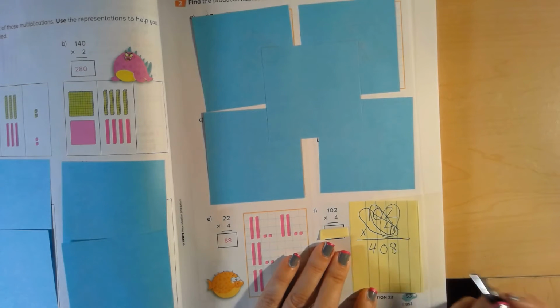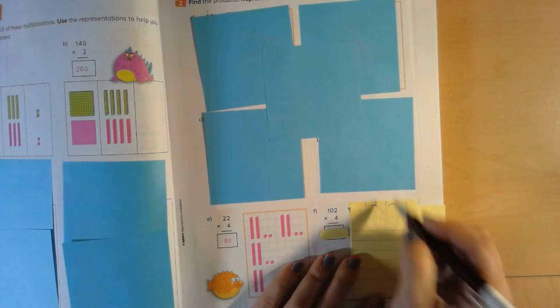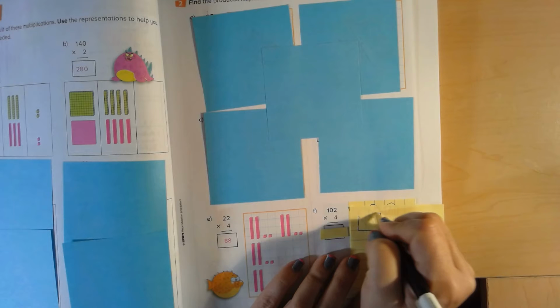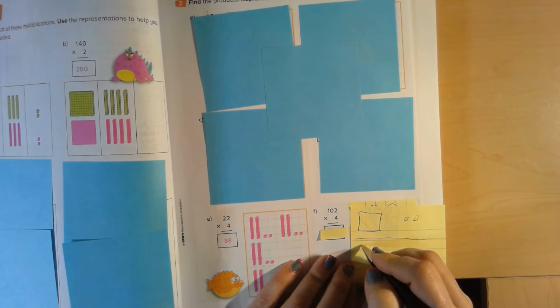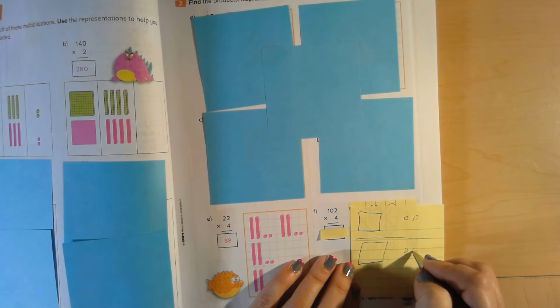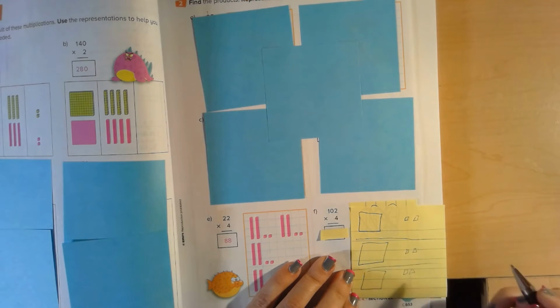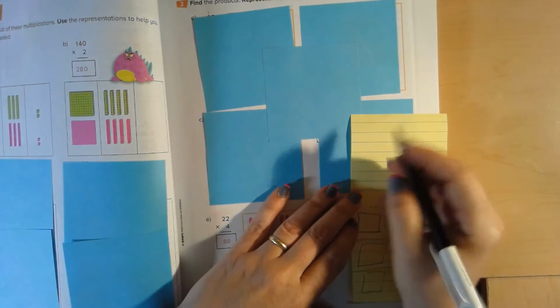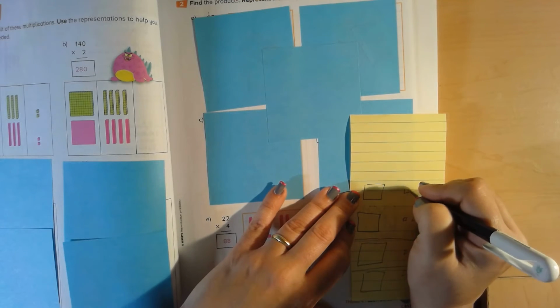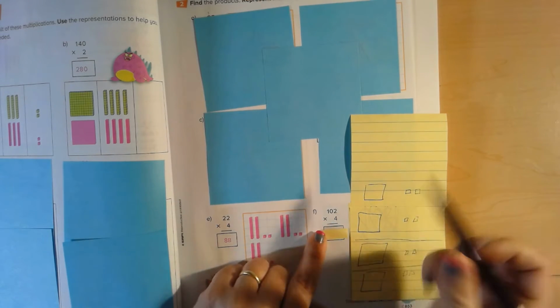If you want to draw out 102, you can do that as well. So you take 100 and 1, 2, and you do that 4 times. 102. I'm going to need another sticky here, people. 4 times 2, 2, 4, 6, 8.